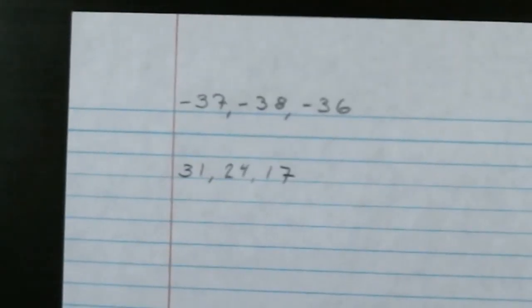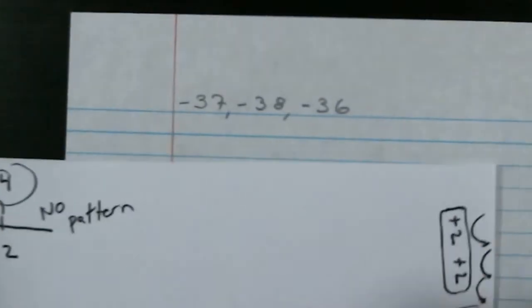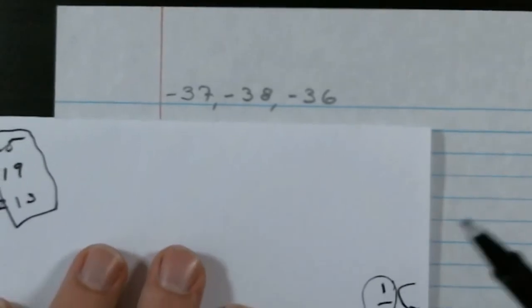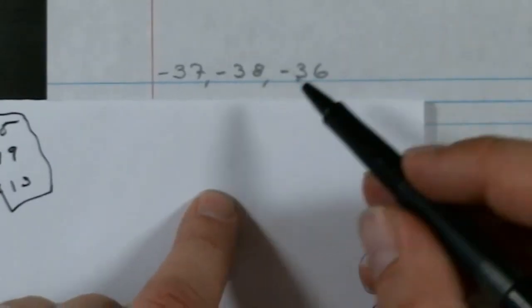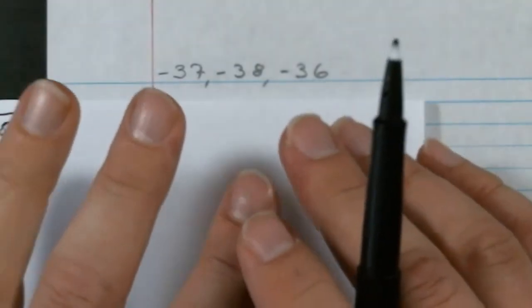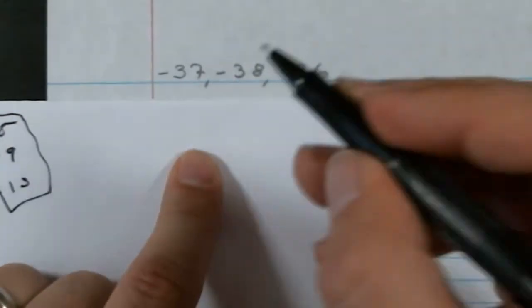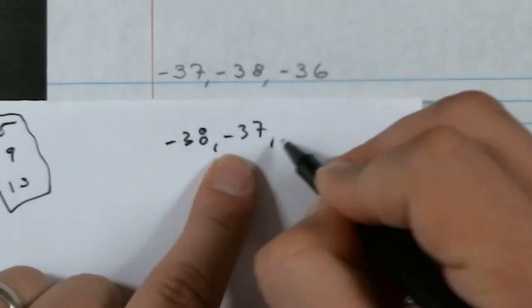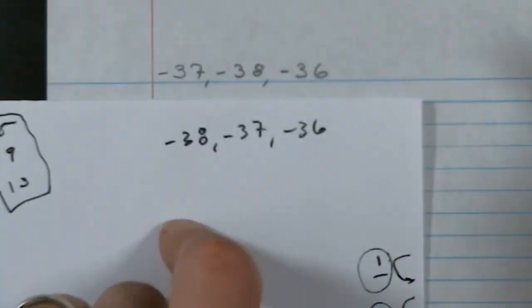So try some more. The more you do, the better you're going to get. So on this one, you're going to have to leave it this way. Now, some students would be like, well, why can't I go negative 38, negative 37, negative 36?